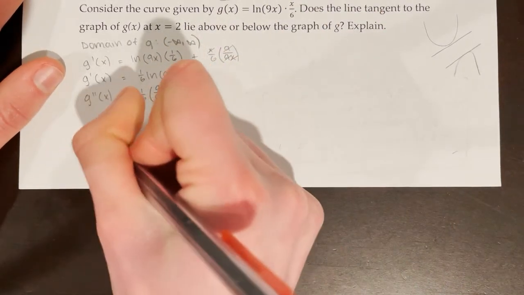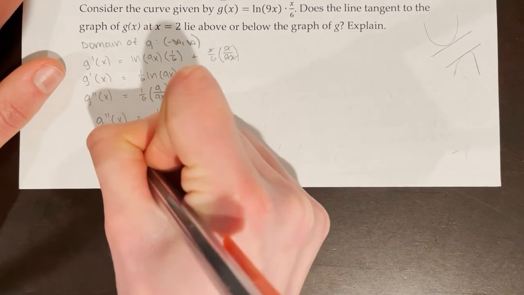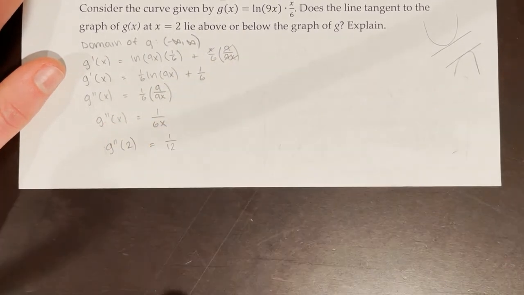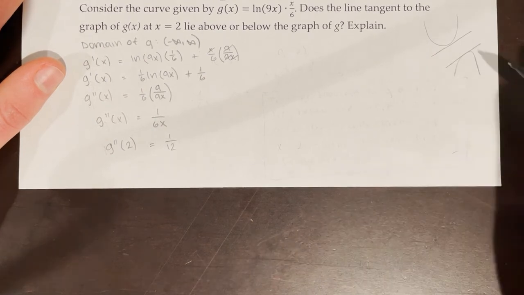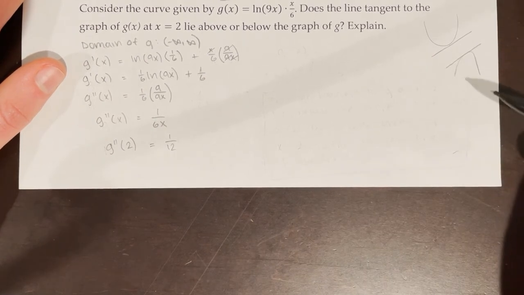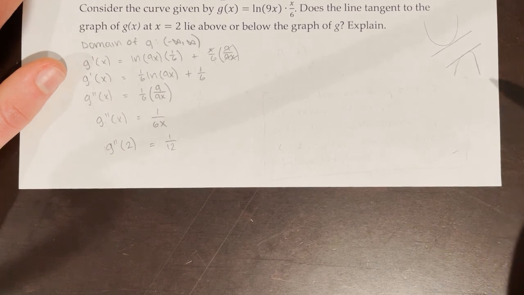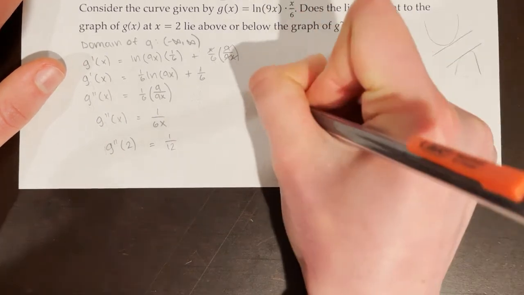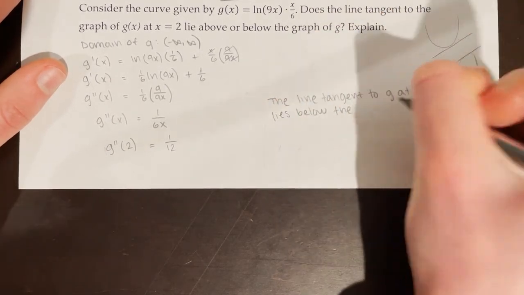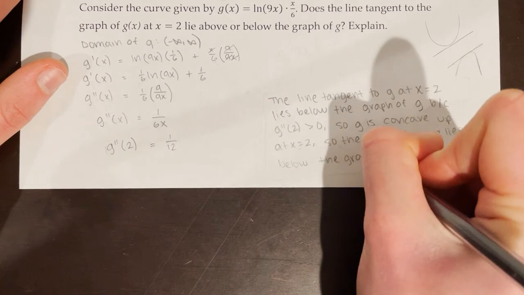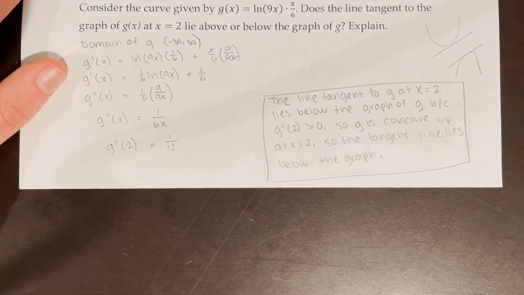So in order to find that, what I can do is I can plug in 2 to my g double prime function, find g double prime of 2. This is 1/12, which is a positive number that's greater than 0. So I will say the line tangent to g at x equals 2 lies below the graph of g because g double prime of 2 is greater than 0. So g is concave up at x equals 2, so the tangent line lies below the curve. There is my full explanation.